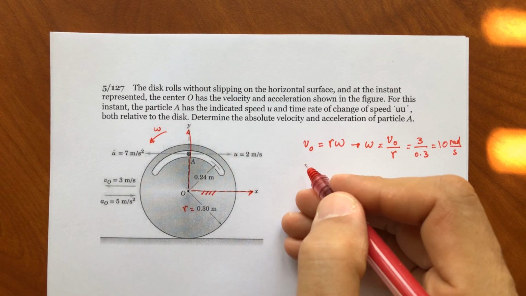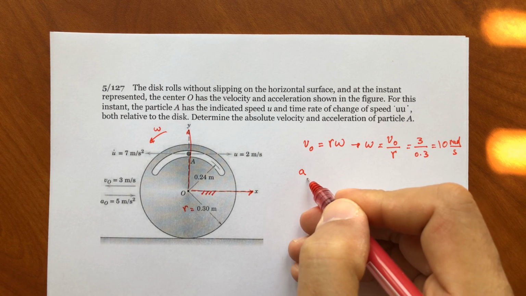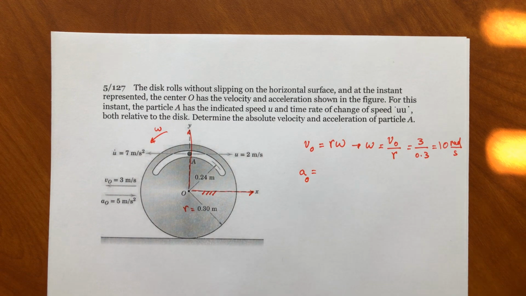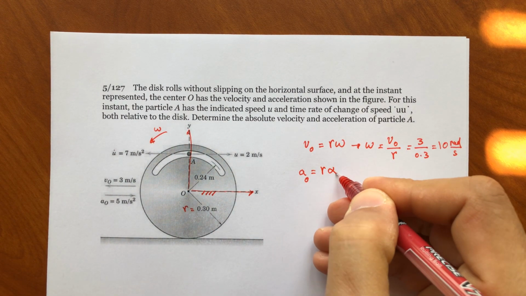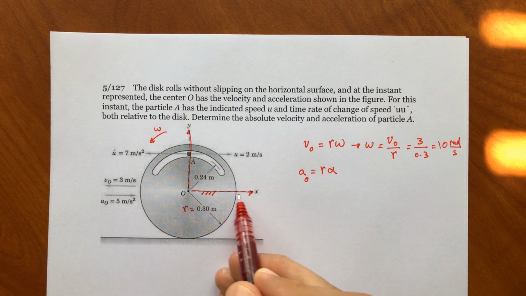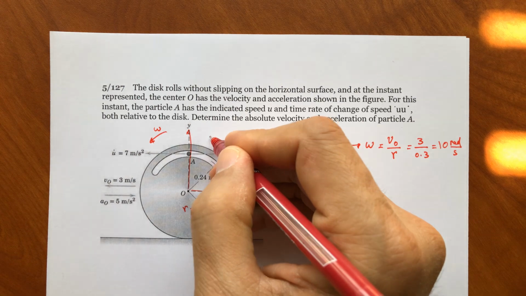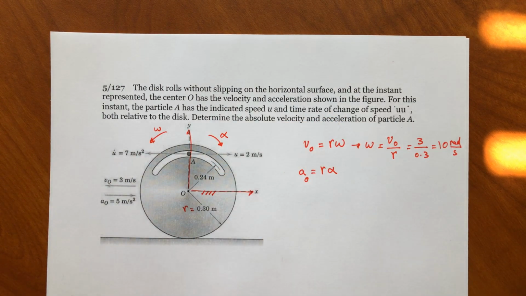And also, again, if you remember, for a rotating disk without any slip, we had this equation. Acceleration of the center is going to be r times alpha. Acceleration is to the right, and because of that, angular acceleration is going to be in this direction, in clockwise direction.